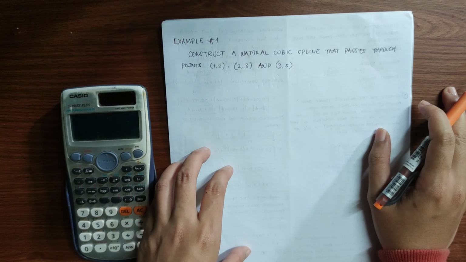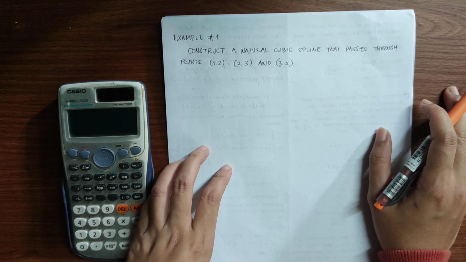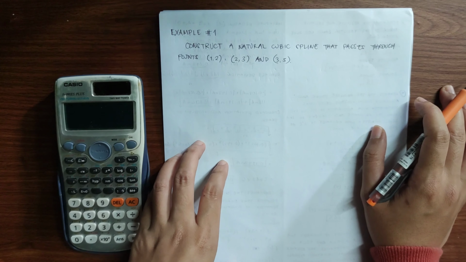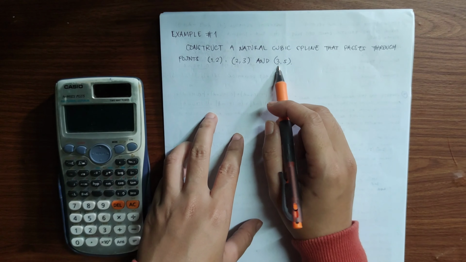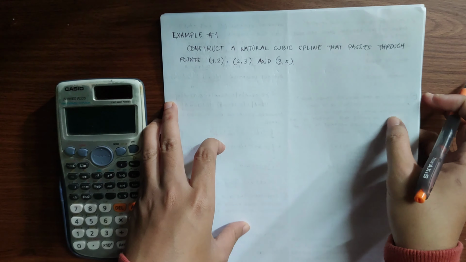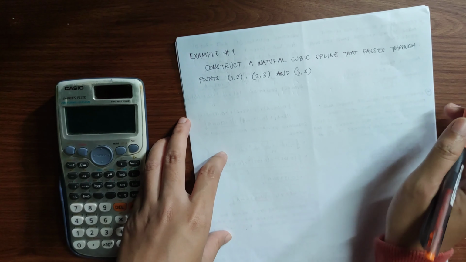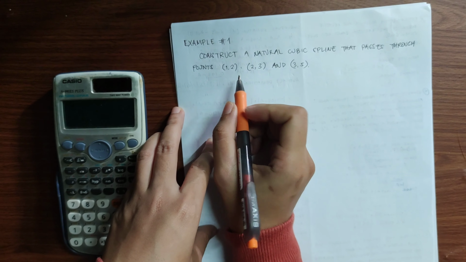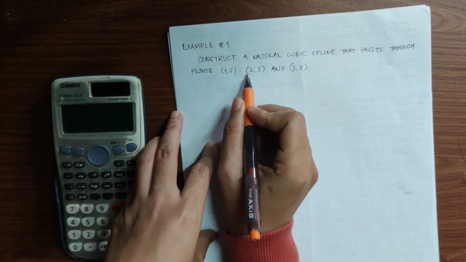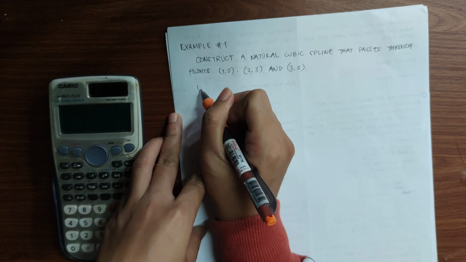Example number 1. Construct a natural cubic spline that passes through points (1, 2), (2, 3) and (3, 5). First, kukuhain natin yung interval na 1 to 2.